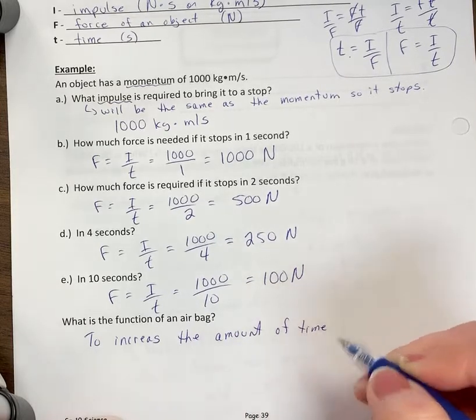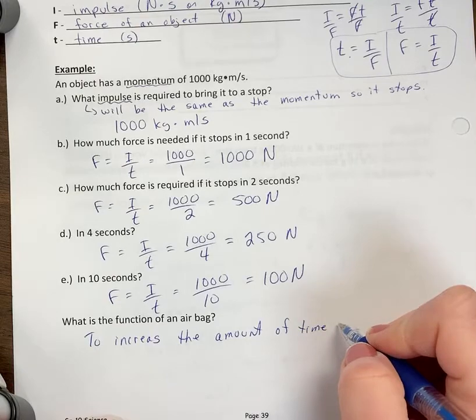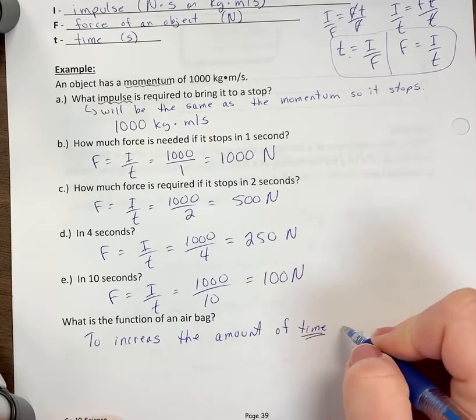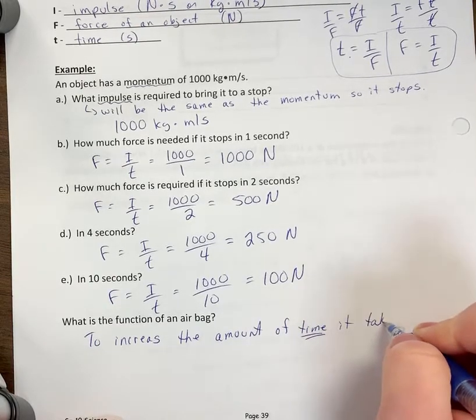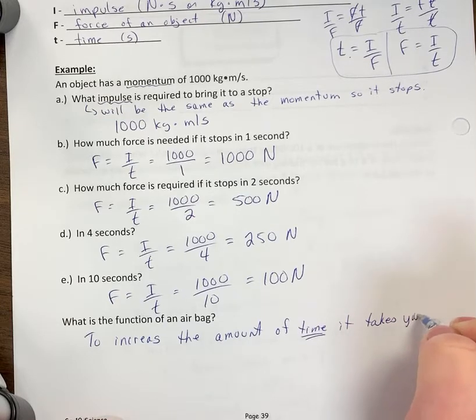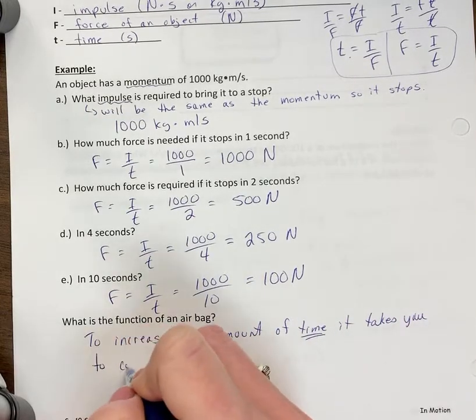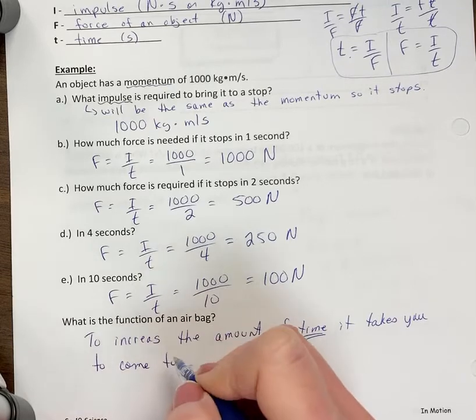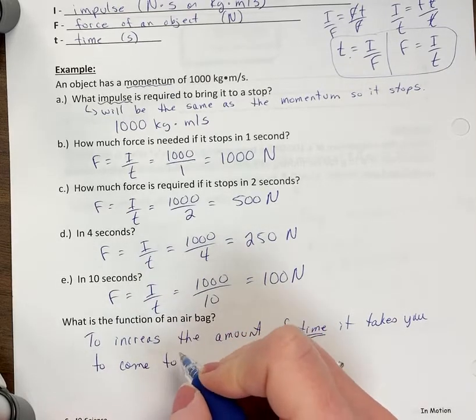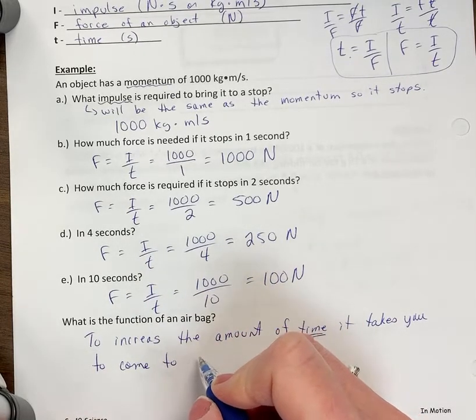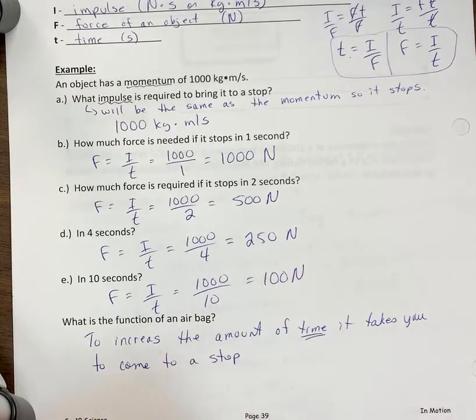You as in your actual body. We can't control the force of the crash, but we can try to slow down that time, okay?